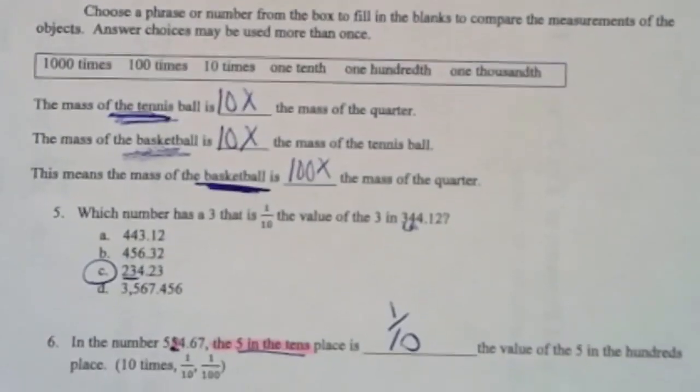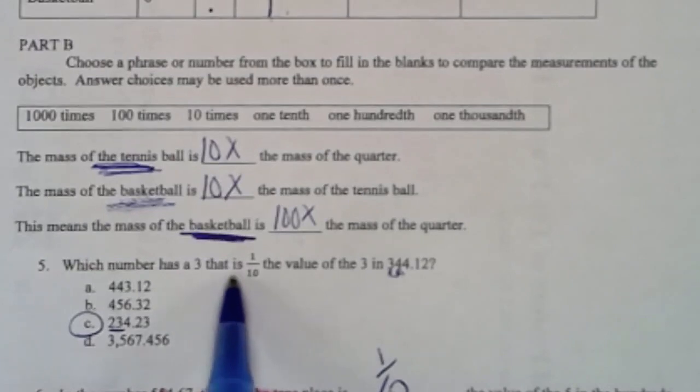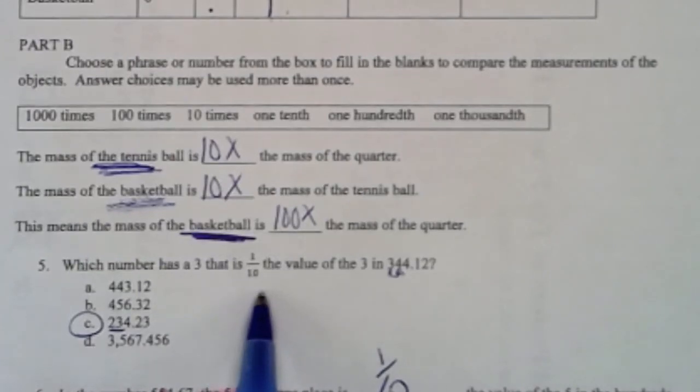The next question, which number has a 3 that is 1/10 the value of the 3 in 344 and 12 hundredths? So the 3 right now is in the hundreds place, but I want 1/10 of that value. 1/10 means I want to divide. 1/10 means I want to move to the right. I want to move to the right 1 time.